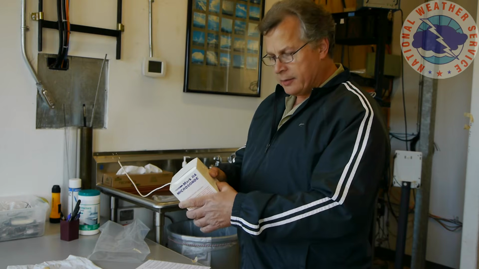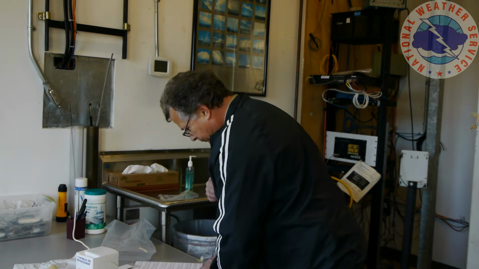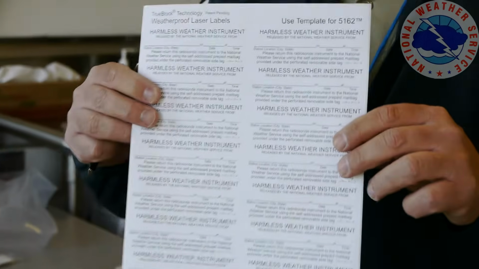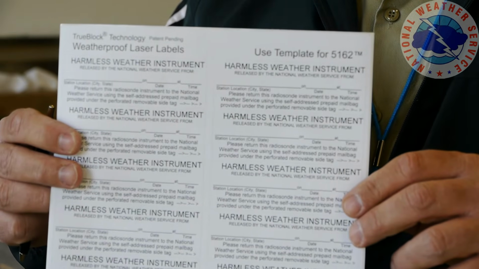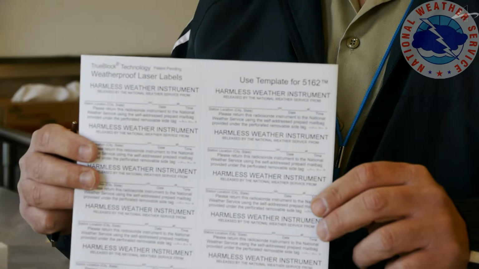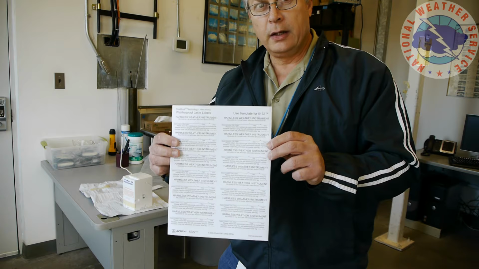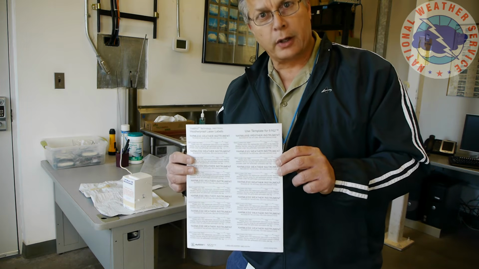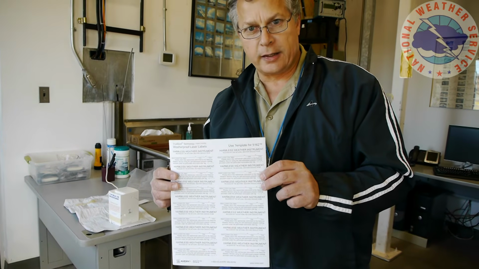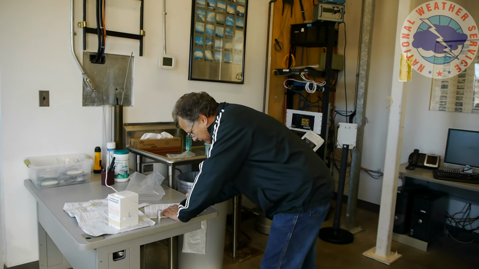The next step is the most important step of all in preparation of these upper level flights. And that is to fill out and attach this sticker, denoting that this is a harmless weather instrument. Unfortunately, we have had more than one instance where one of our instruments was launched without this disclaimer. It landed at someone's yard. They mistook it for a bomb, called in the bomb squad, and caused a lot of unnecessary panic. I'll fill out where it was launched from, the date, and the time.